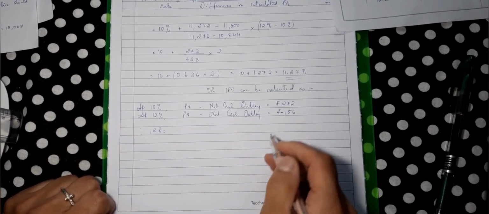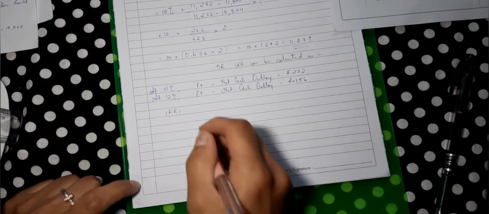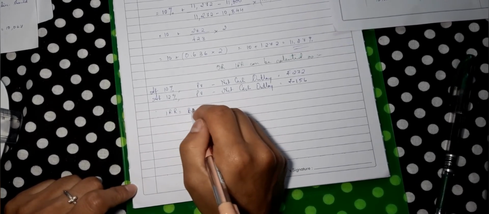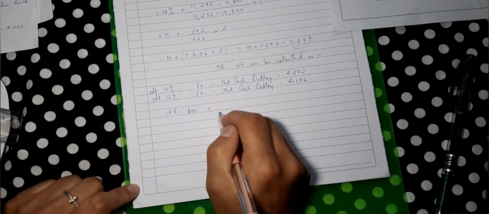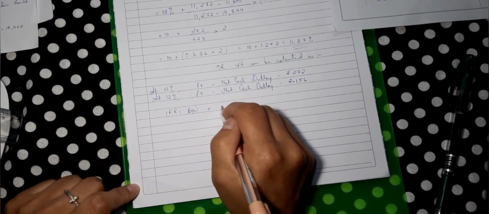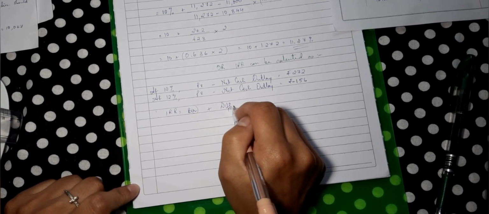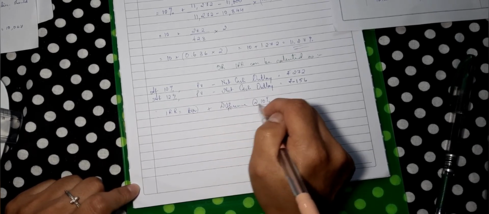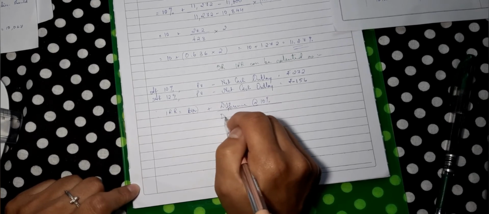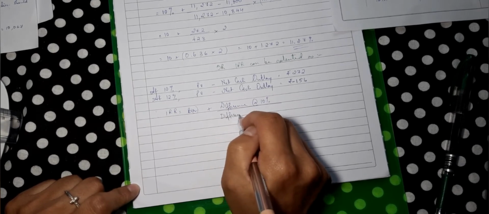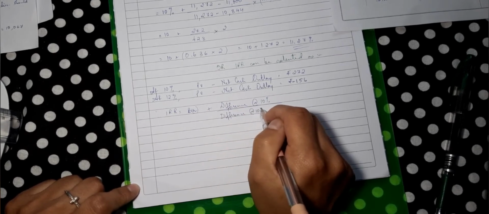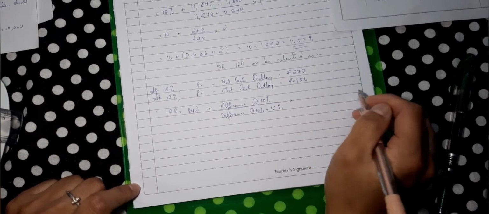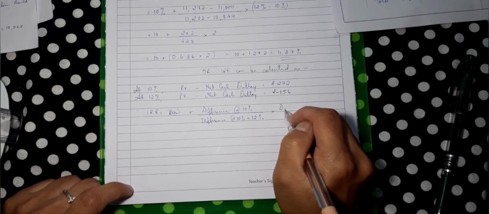Now these two are going to be used in the formula, wherein we take the base rate plus the difference at 10%, divided by the difference at the rate of 10% plus 12%, into the difference in rates.